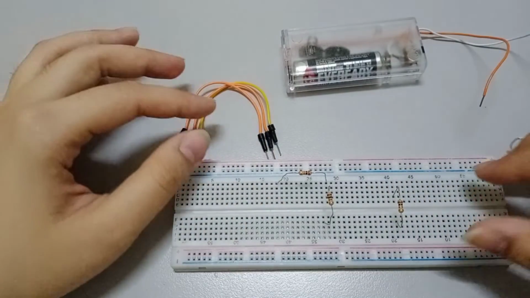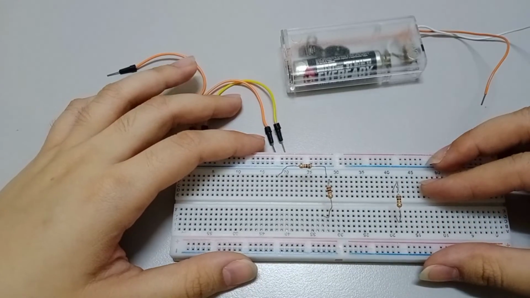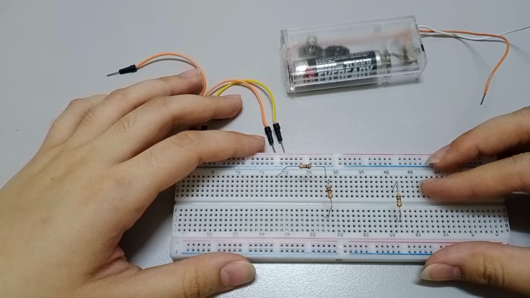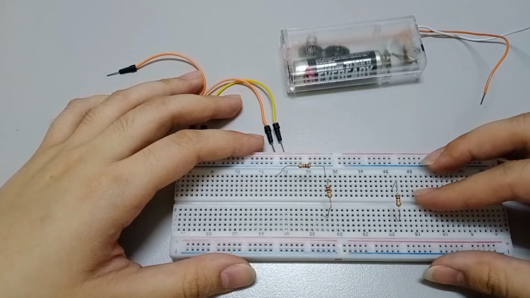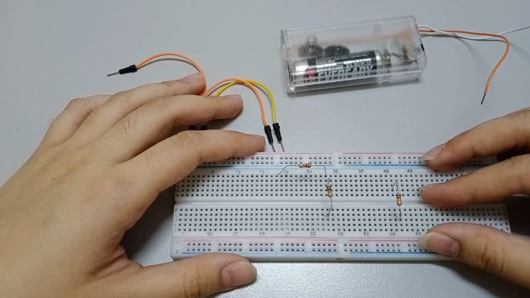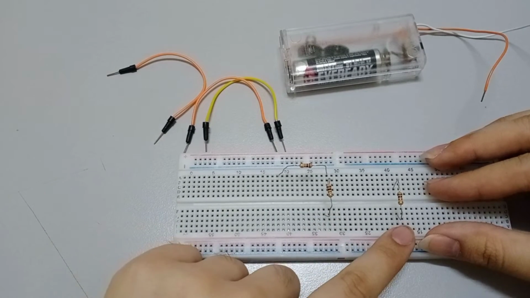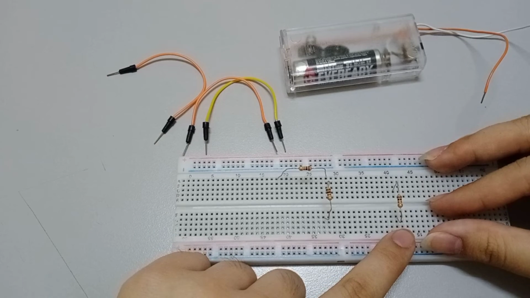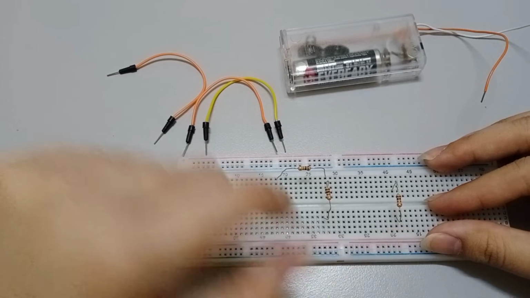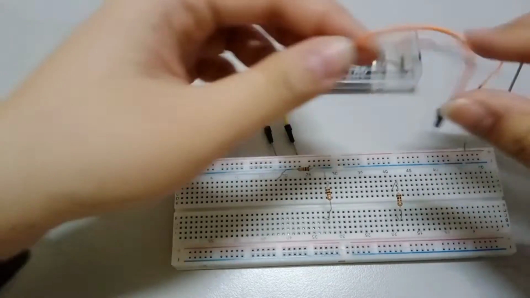Since the resistors are connected the same as the schematic diagram, but they still don't have a connection between the second resistor and the third resistor. So how do we connect between the two resistors? Yes, we need to use the jumper wire to connect among them.